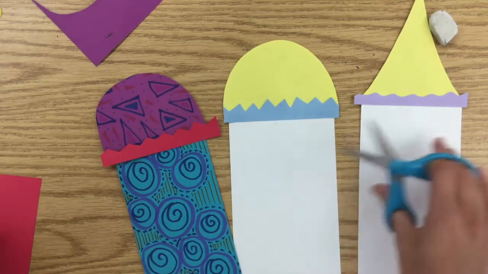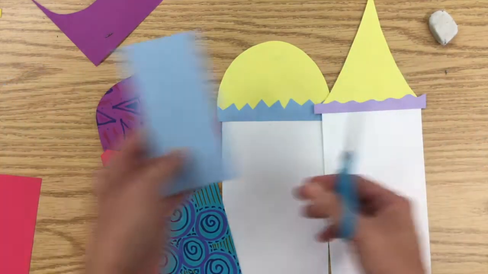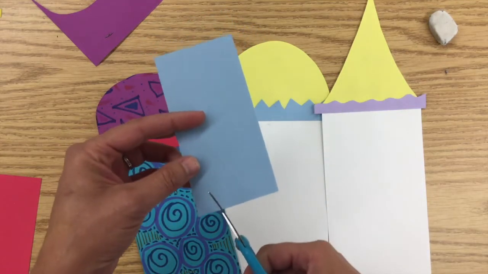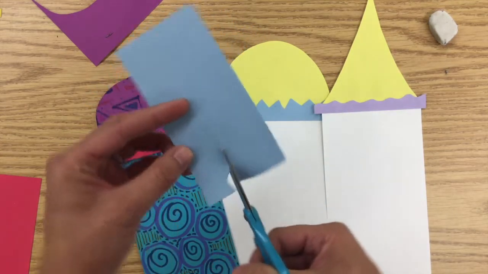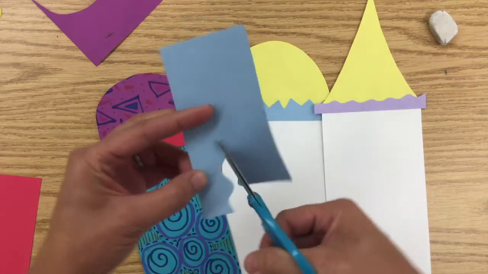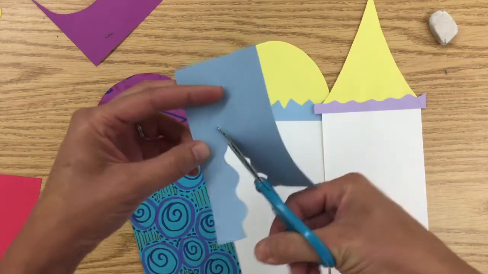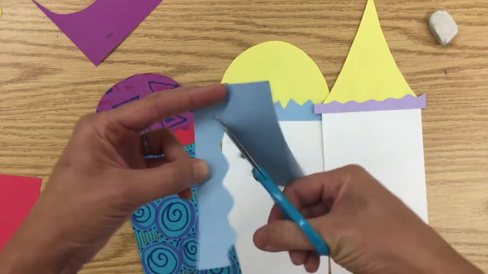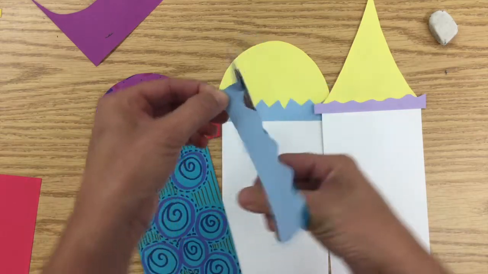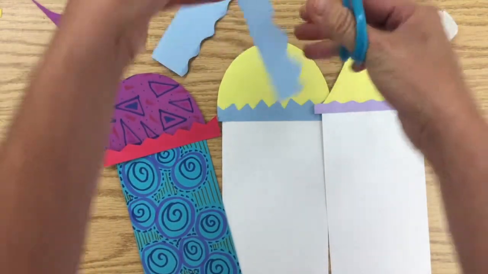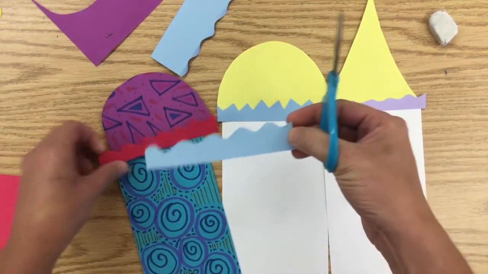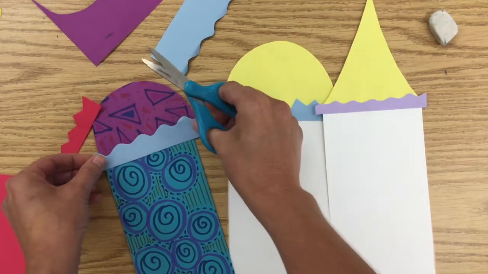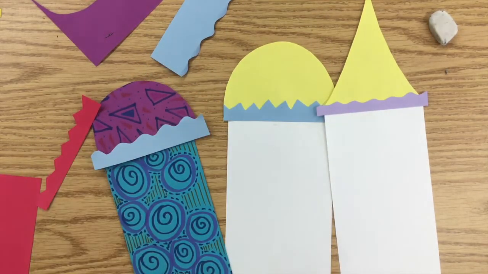Now let's take a look and see how to make a wavy line cornice. Again, you've probably figured this out already. When I cut, I'm just going to cut in a wavy line from one side to the next. And then that's what that would look like.